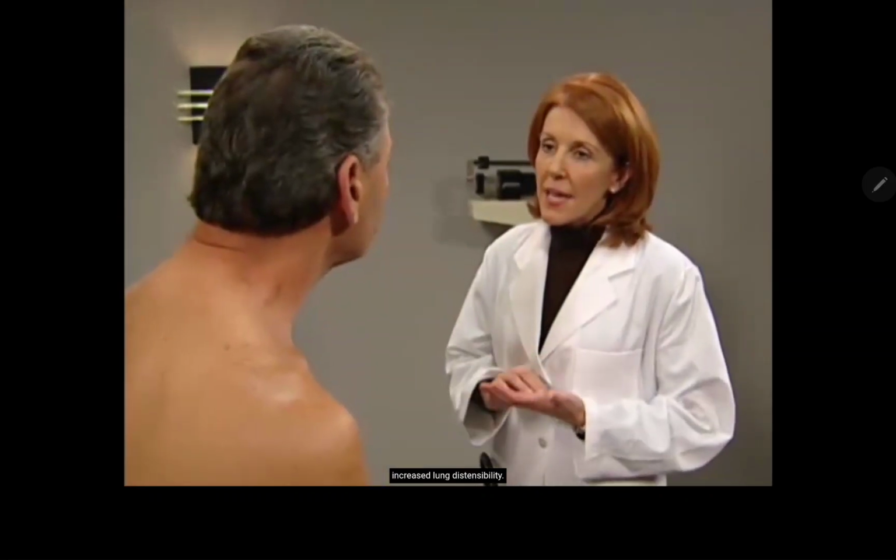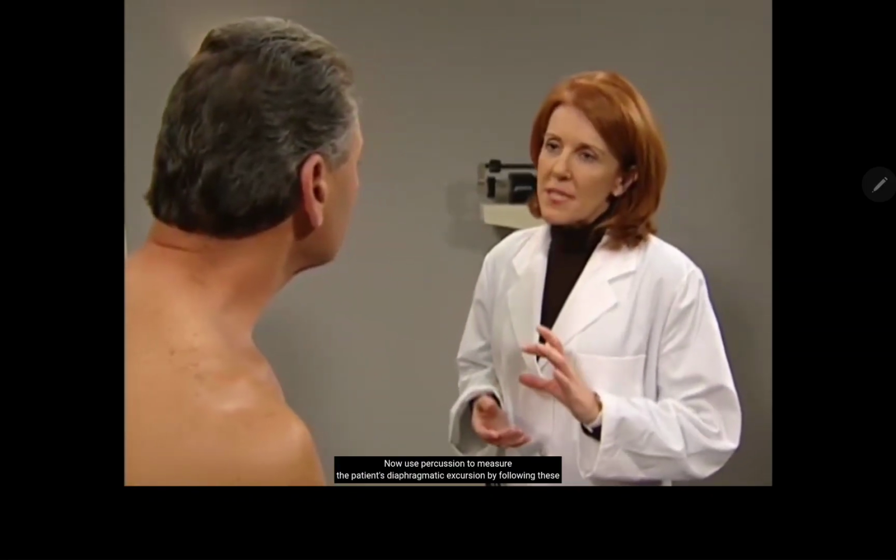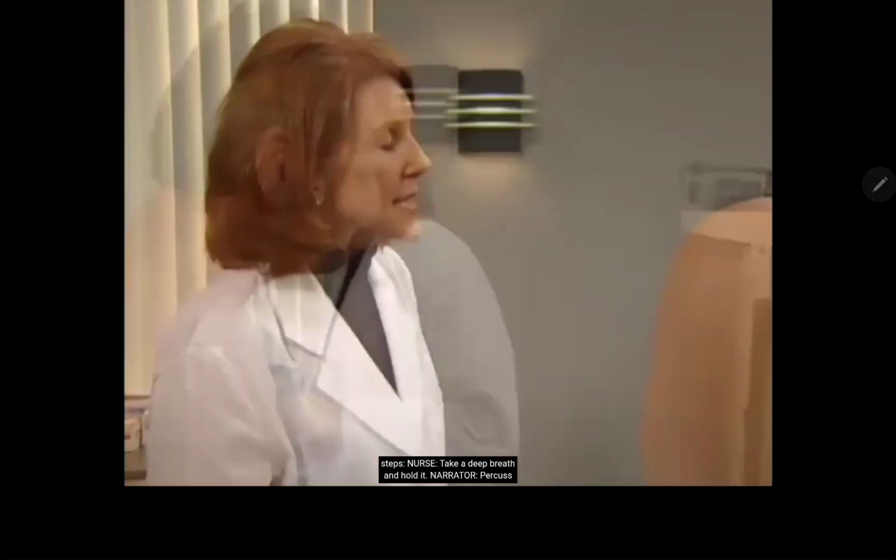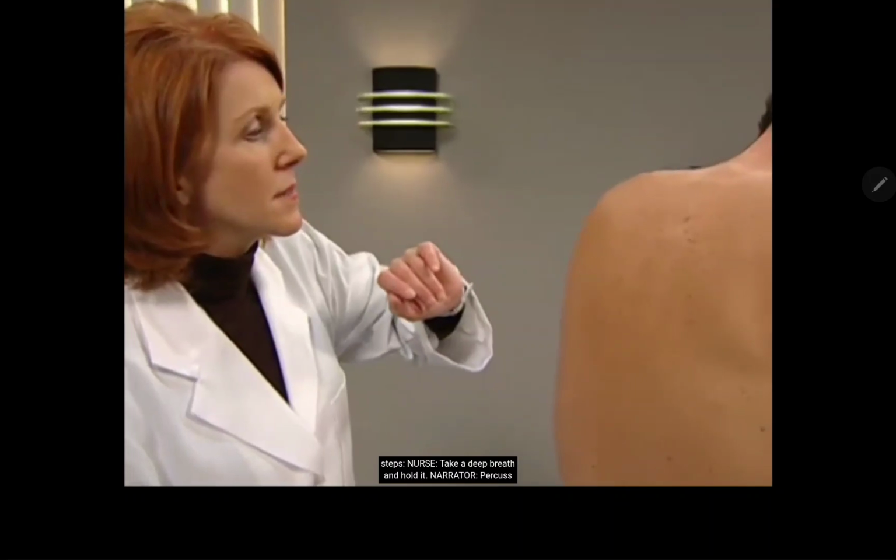Going to be tapping on your back again. Actually, this time I'm going to be putting a piece of tape. Now I'm going to use percussion to measure how far the patient's diaphragm descends, to see the lung excursion, by following these steps together. Okay. Take a deep breath and hold it for me, please.